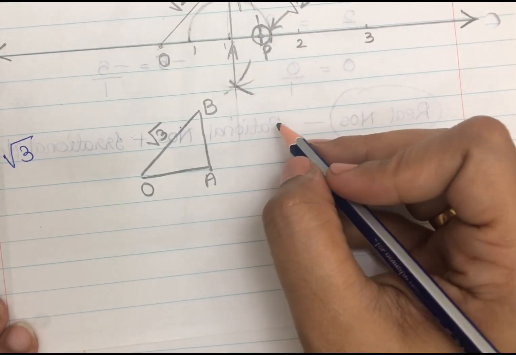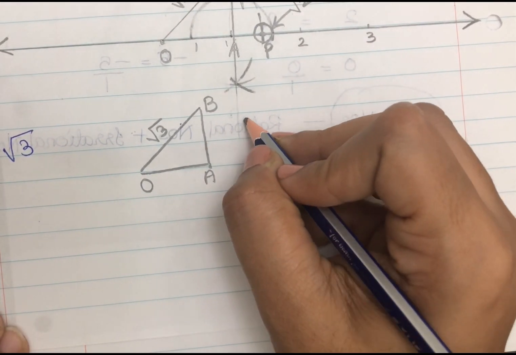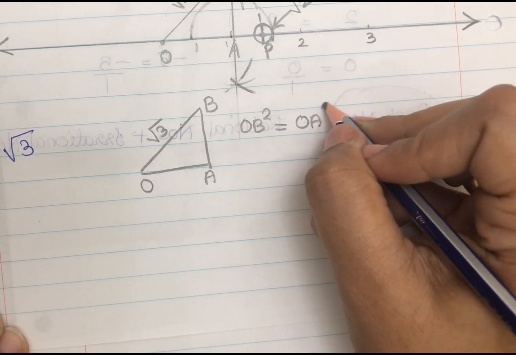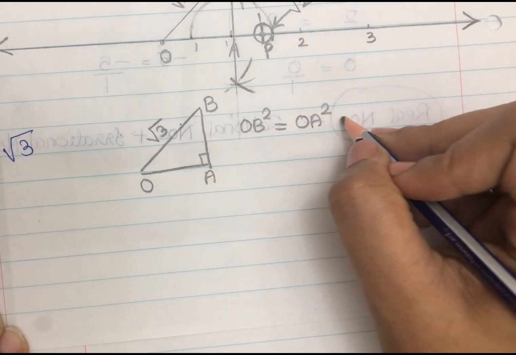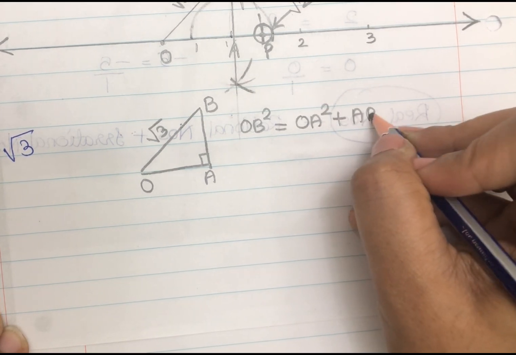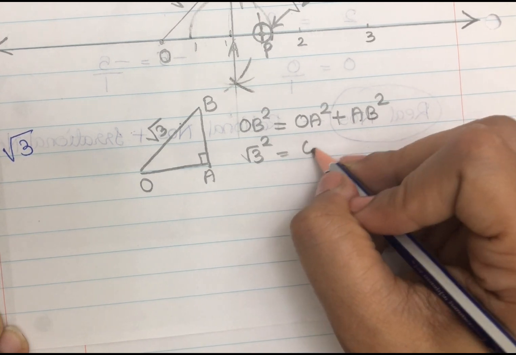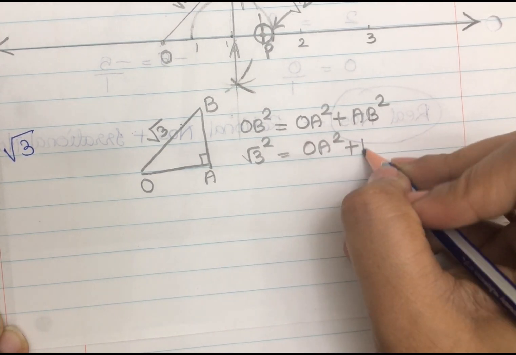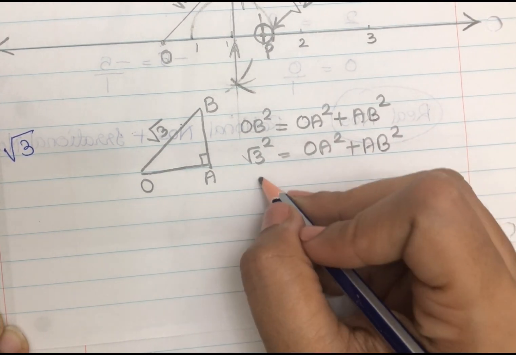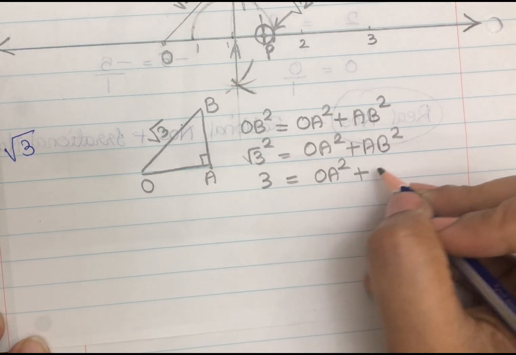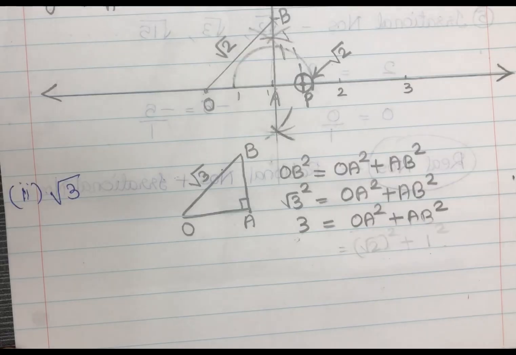So by the Pythagoras theorem, what do we have? OB square is equal to OA square plus AB square. Root 3 square is equal to OA square plus AB square. So 3 is equal to OA square plus AB square.